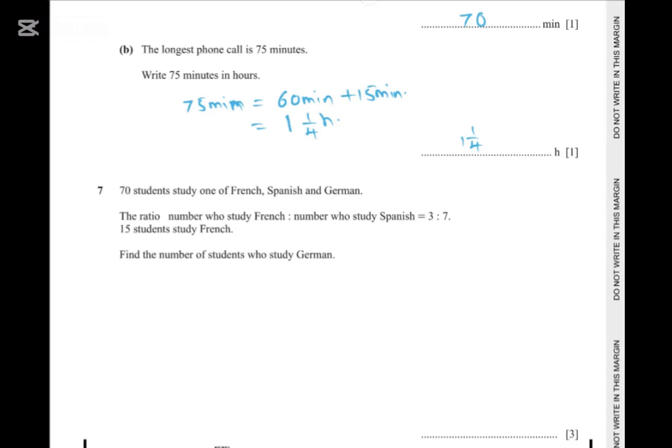Question number 7. 70 students study one of French, Spanish and German. The ratio of the number who study French to the number who study Spanish is 3:7. 15 students study French. Find the number of students who study German. Now we have the ratio 3 is to 7, French to Spanish. So French is given as 3 parts and Spanish as 7 parts.